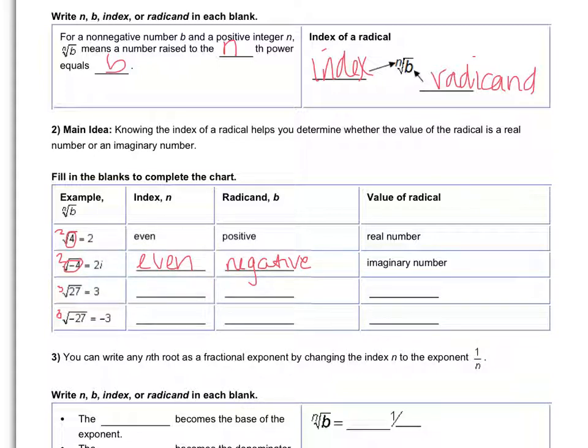However, when I start dealing with cube roots, a cube root is what number times itself 3 times will give you 27. So my index is odd on both of these last two, because it's 3 on both of them. For the first one, my radicand was positive, and my answer was also positive.